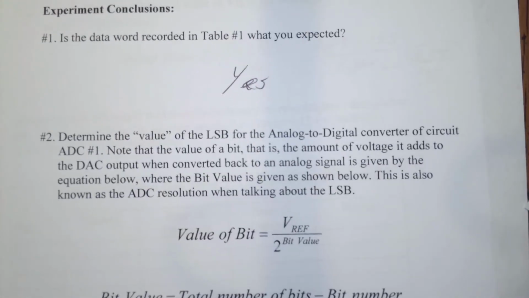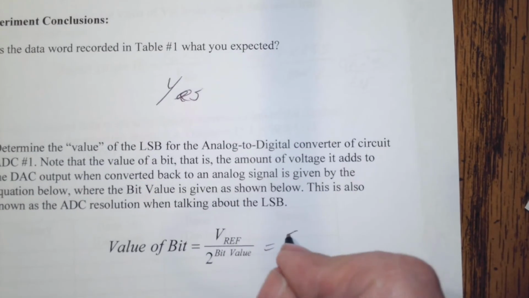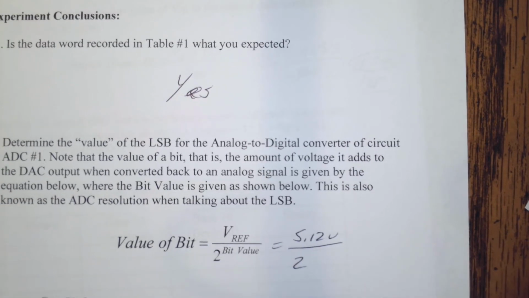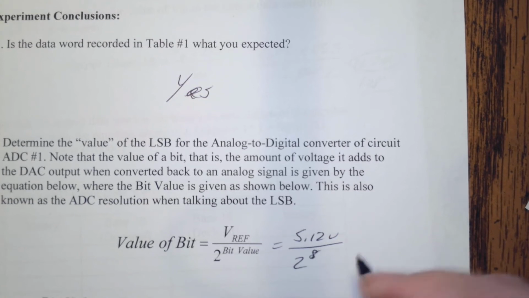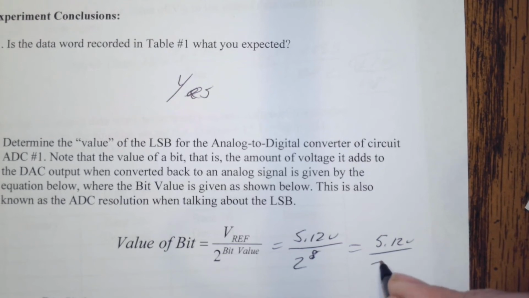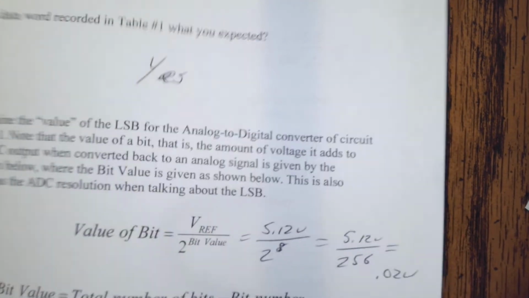What's the value of the least significant bit for the A to D converter? That is the reference voltage, which was 5.12 volts, divided by 2 to the 8th, or 256, which works out to be 0.02 volts, 20 millivolts.